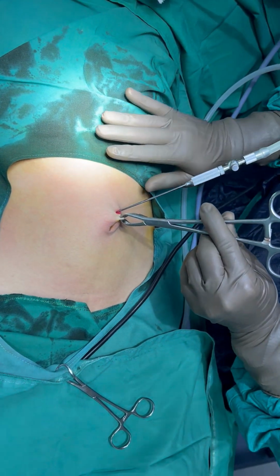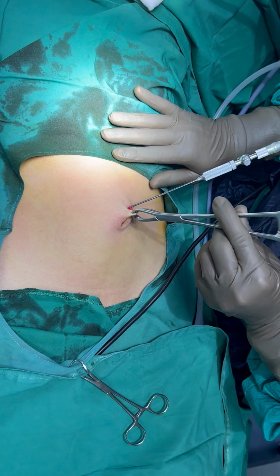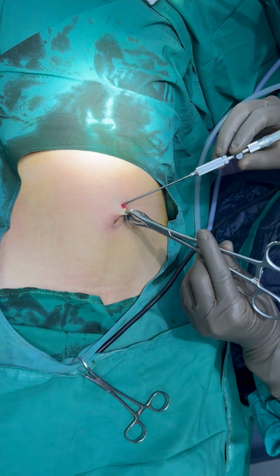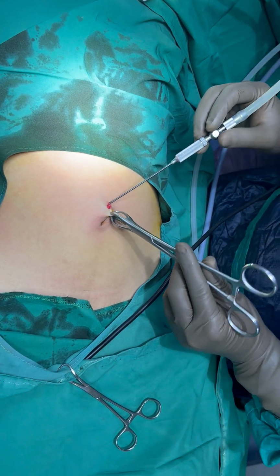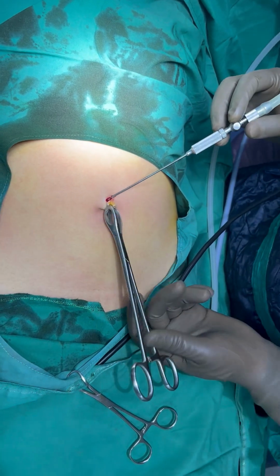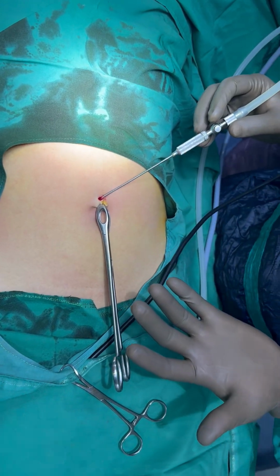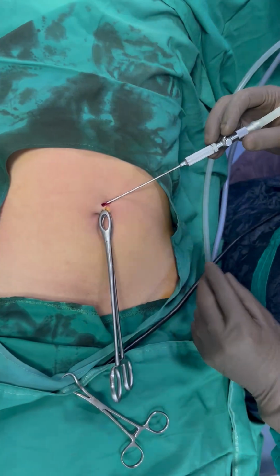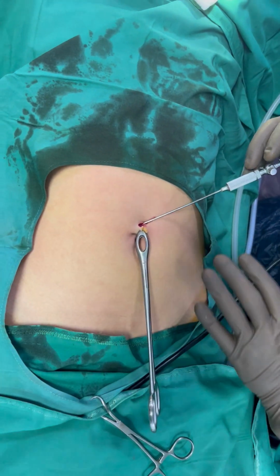While starting the CO2 inflation, we have to check there is an equal distension of the peritoneal cavity in all quadrants of the abdomen. See, abdominal cavity is distending equally in all the quadrants.